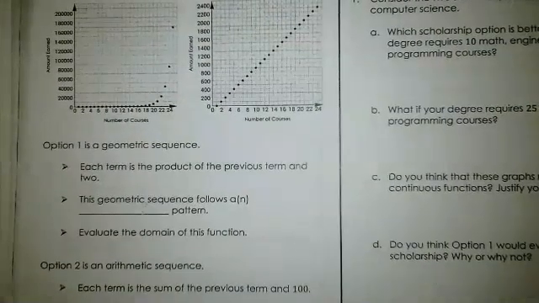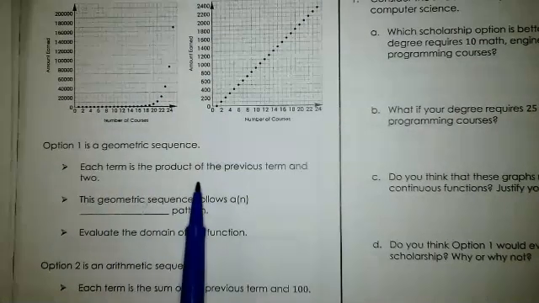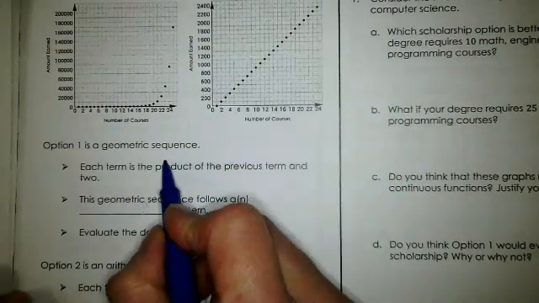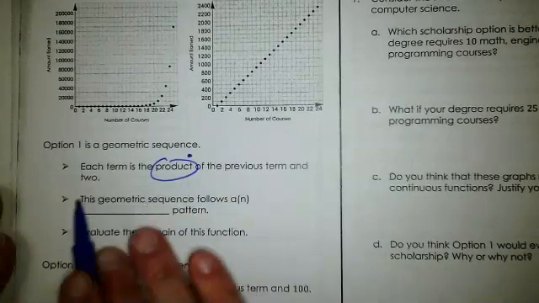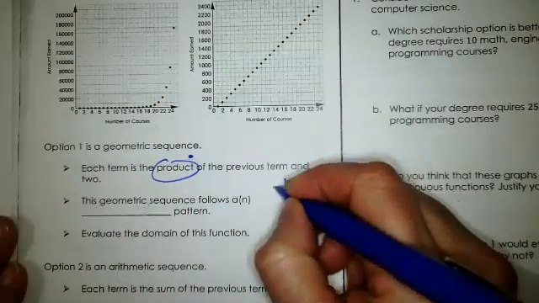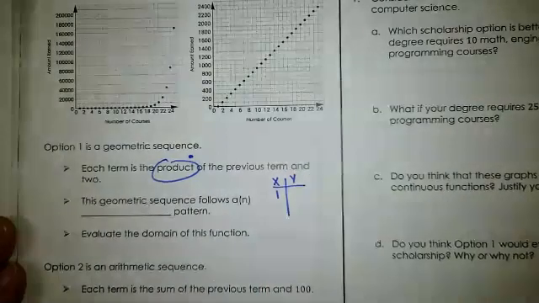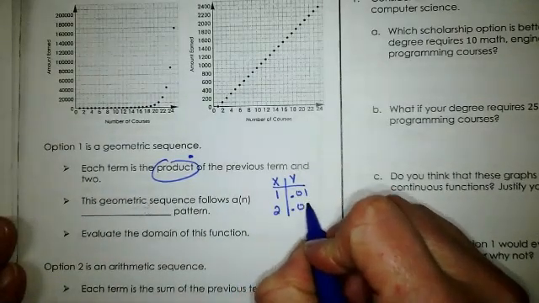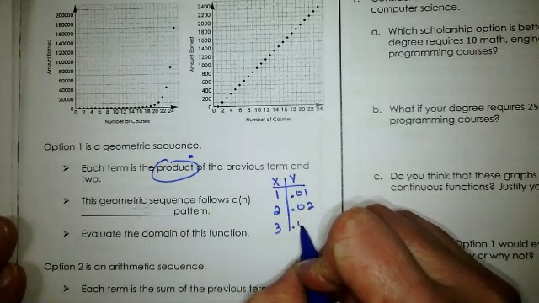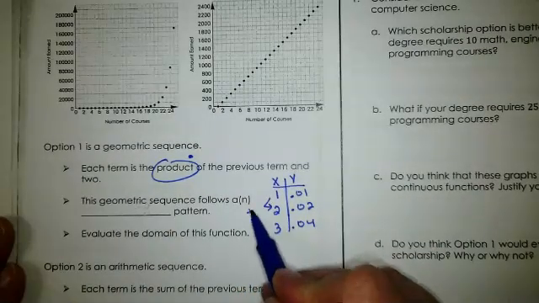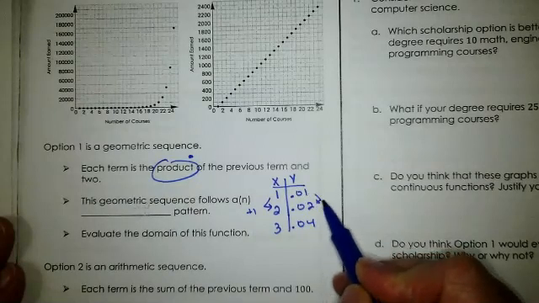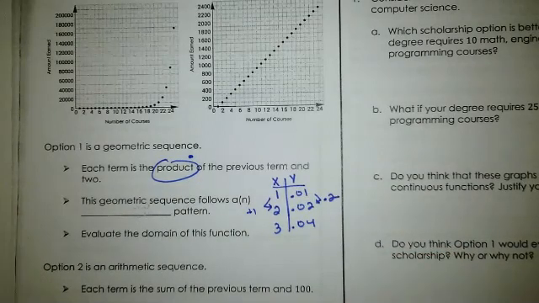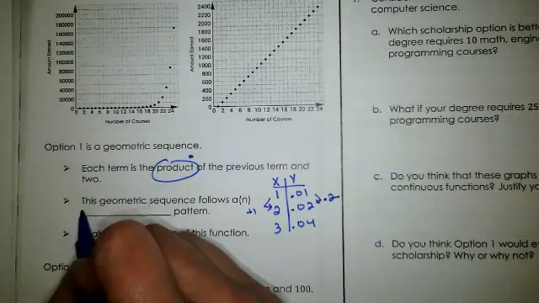Option 1 is considered to be a geometric sequence. This means each term is the product, so multiplication, of the previous term and 2. So 1 course was a penny, 2 courses was 2 pennies, 3 courses was 4 pennies. So every time we add a course, we're taking the previous amount and doubling it, multiplying by 2. The geometric sequence follows a multiplication pattern.